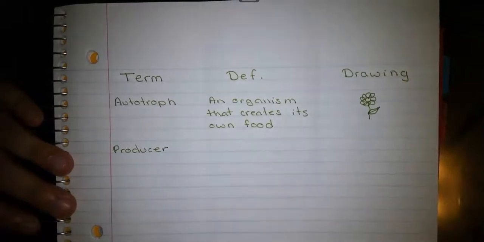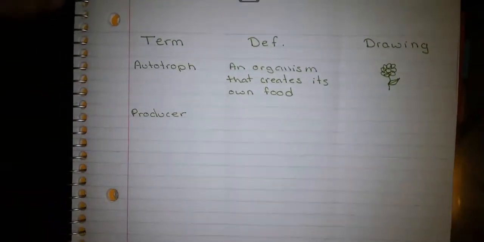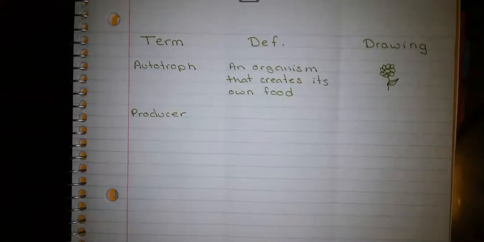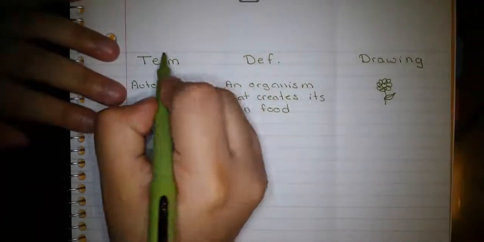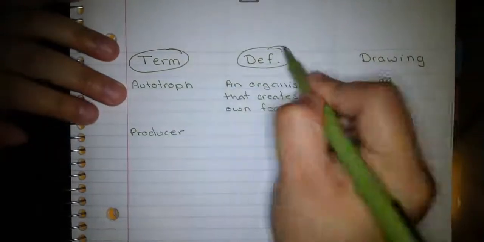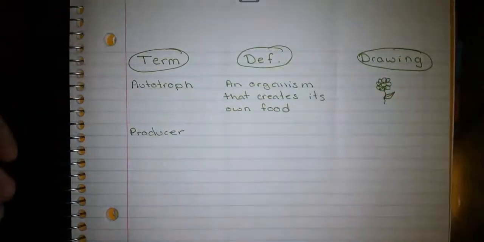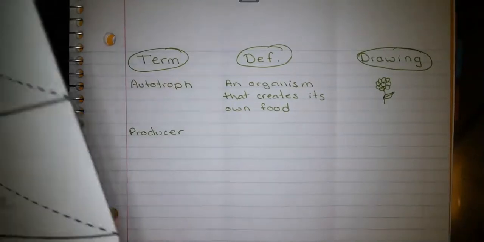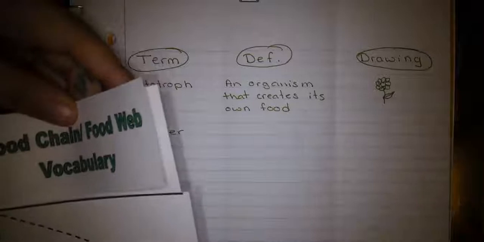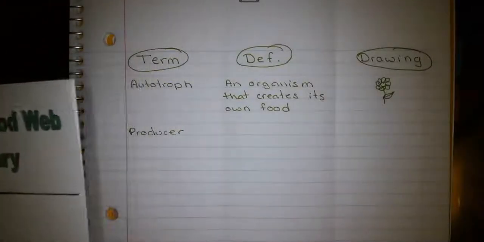And then you would have your word. However you want to do your vocabulary is up to you, but I do want to see these 3 things: the term, the definition, and the drawing. Okay, so again, you can do it like this if you don't have white paper. You might only need 1 piece of white paper.